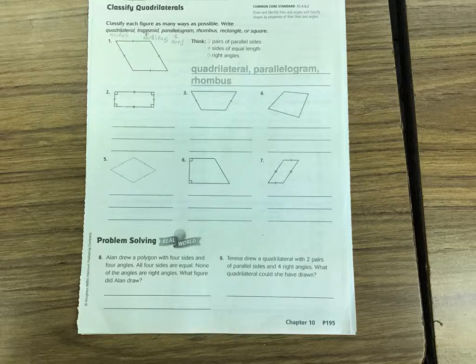And then for square, it's a parallelogram, which means two pair of parallel lines. And it has all right angles. Write that down. All right angles. And it also has all sides are equal. Okay, all sides are equal on the square. So let's go ahead and we'll do number 4 and number 7.